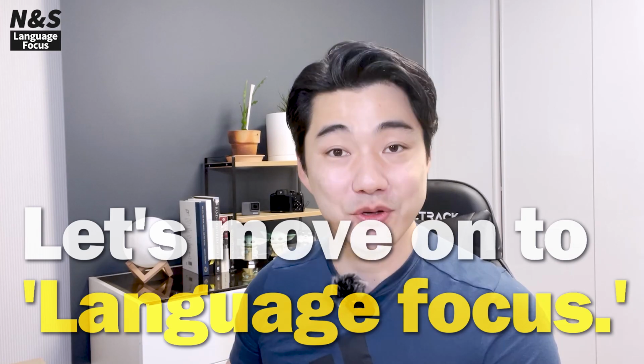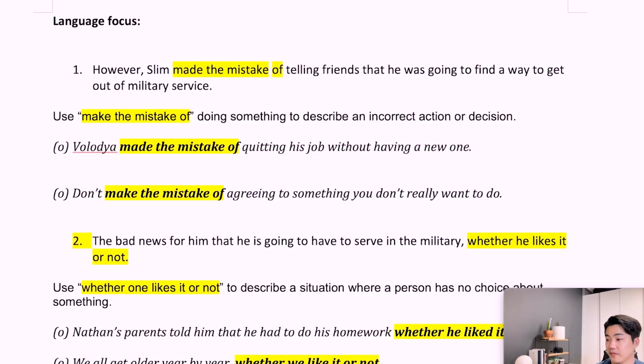Let's move on to language focus. 1번. However, Slim made the mistake of telling friends that he was going to find out a way to get out of military service. Okay, so as you can see, I have highlighted made the mistake of. So use made the mistake of doing something to describe an incorrect action or decision.